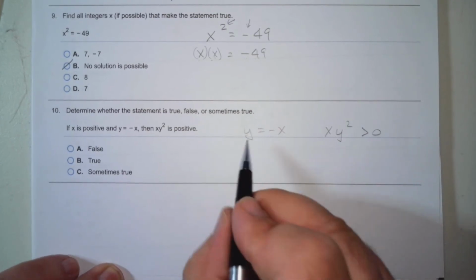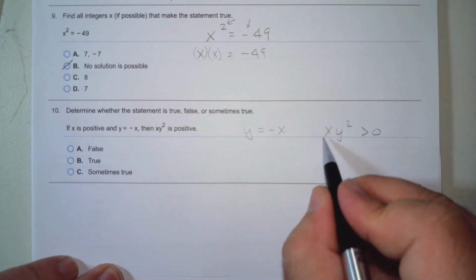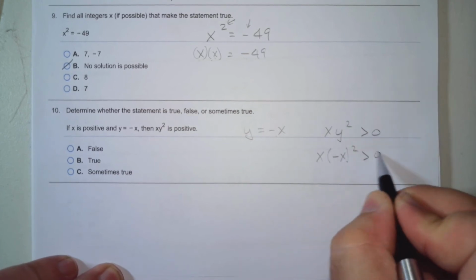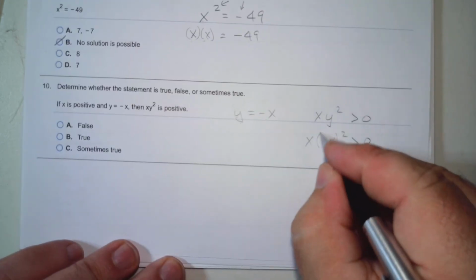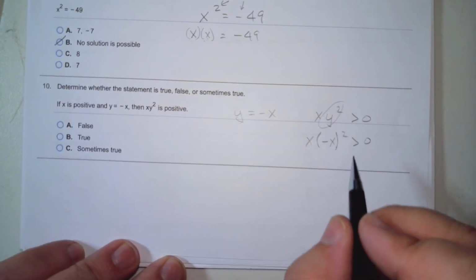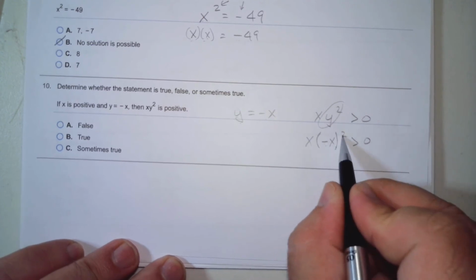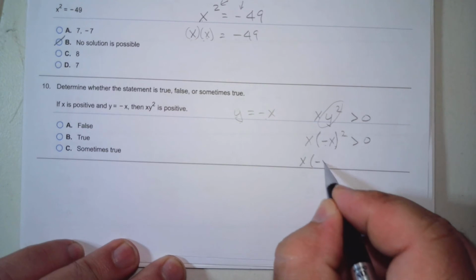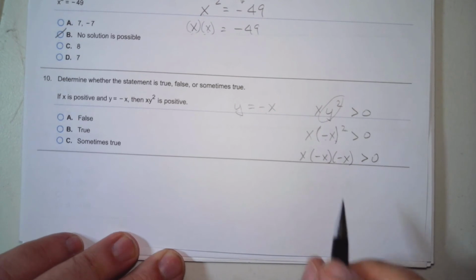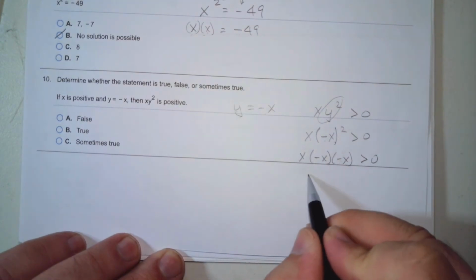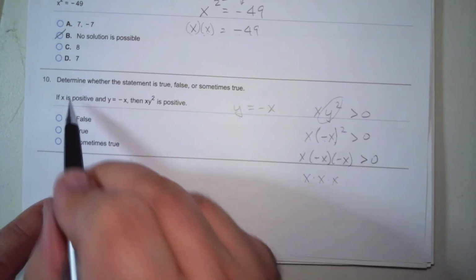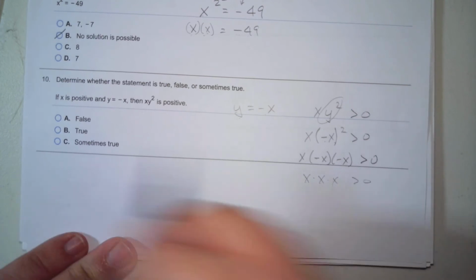Okay, let's do what this means. So we know y equals negative x. So we have x times (negative x) squared. Notice I put that in parentheses because that's the only thing that's squared here. Since the negative is inside the parentheses, it means negative x times negative x. Negative, negative is a positive. So x times x times x is greater than 0. Yeah, if x is positive, all positives, that's true.